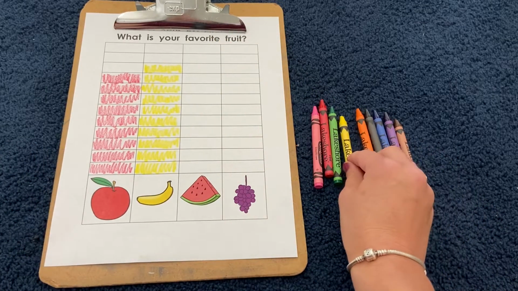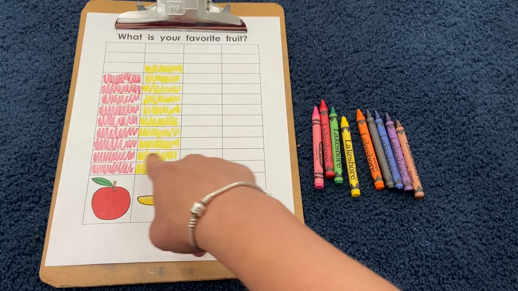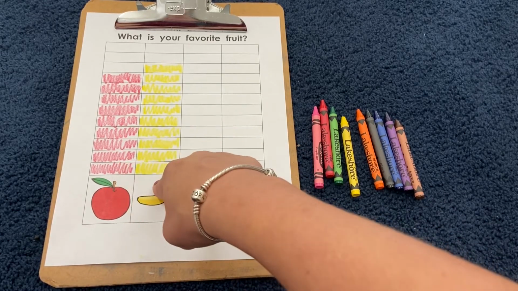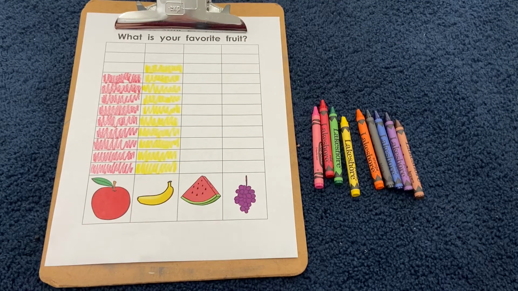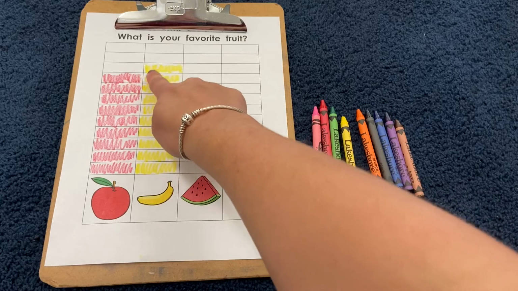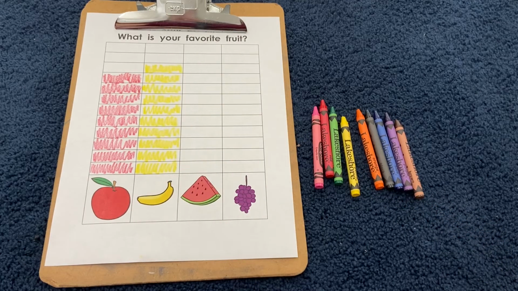10 people. So look, we have apples and bananas colored. Which one has more right now? Does apples have more or does bananas have more? Let's look. All the way up here at the top, if you look up here, bananas goes up higher. So we know bananas has more.